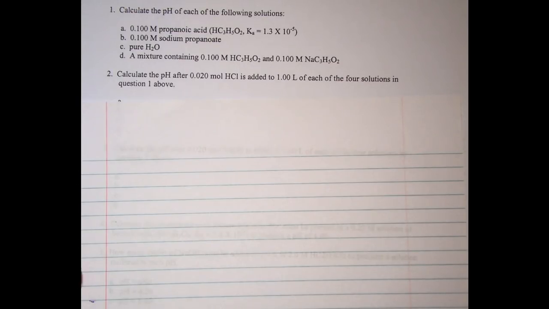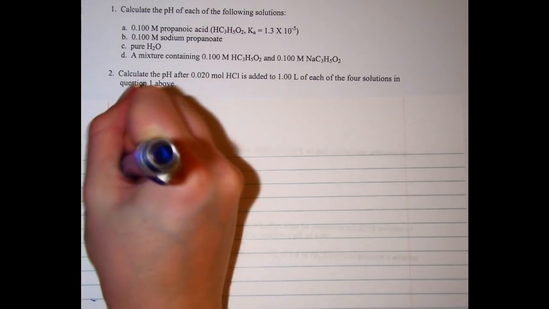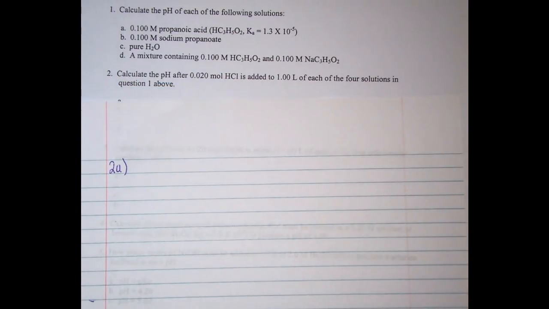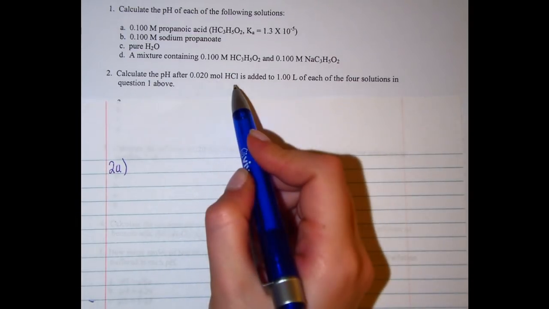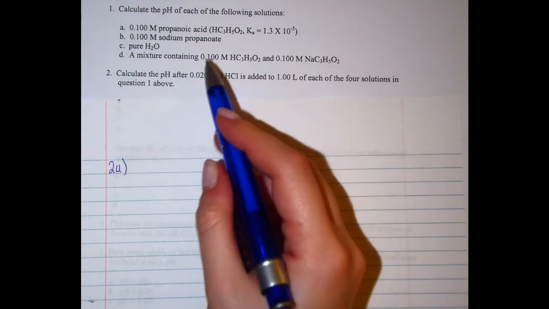This is buffer problem set 2A. The one requirement is that you have completed all the problem 1s because you are going to need some of that information to do the problem 2s. So basically in problem 2, it's telling me I'm adding 0.020 moles of HCl into each of these 4 solutions.